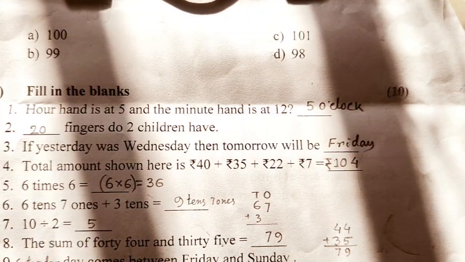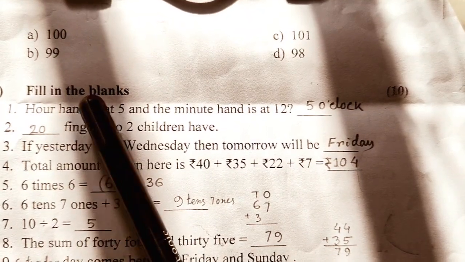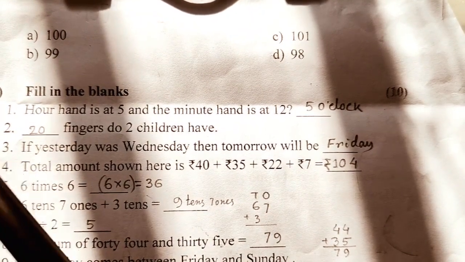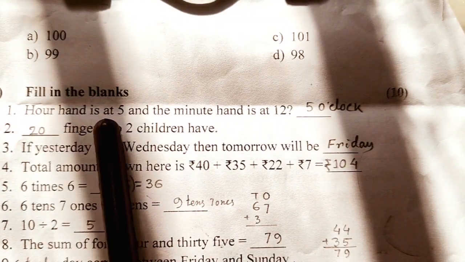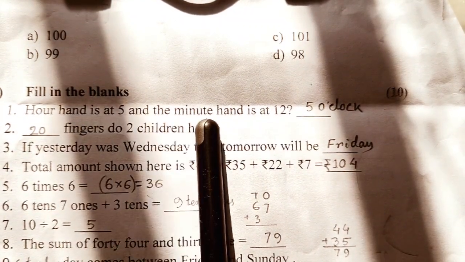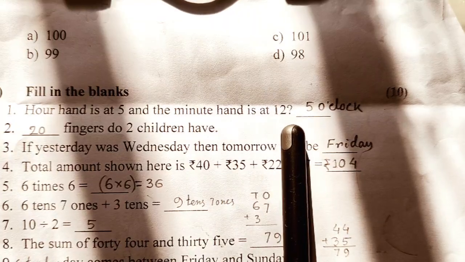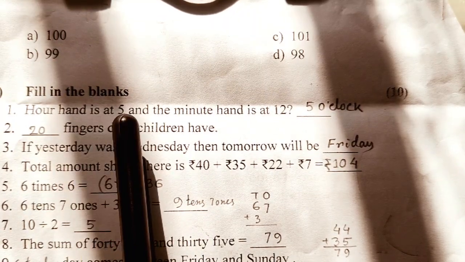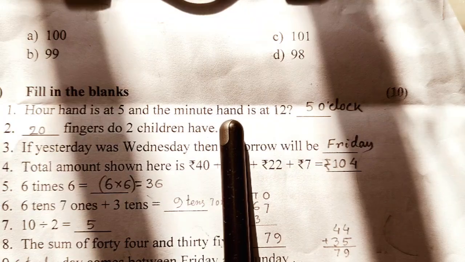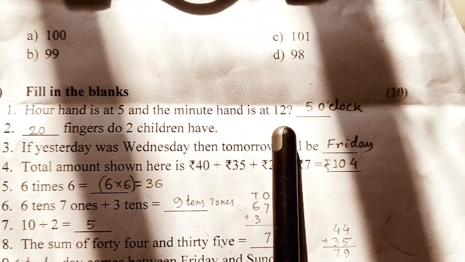Okay, so let's fill in the blanks. Now question number 1 is that the hour hand is at 5 and the minute hand is at 12. I repeat again, the hour hand is at 5 and the minute hand is at 12.